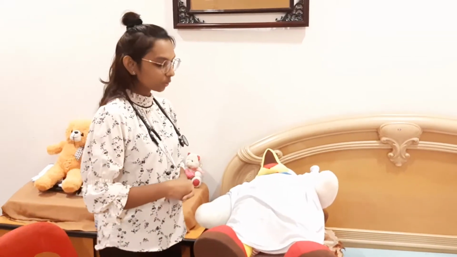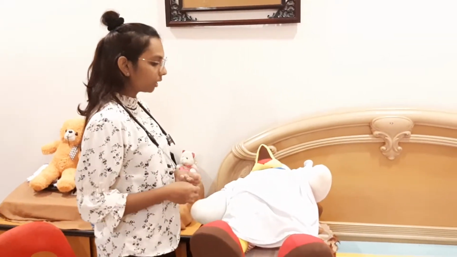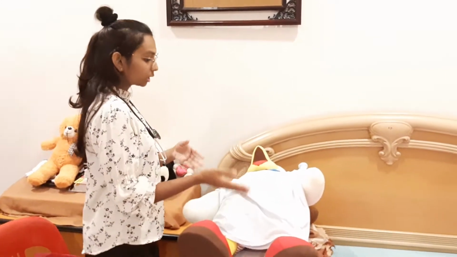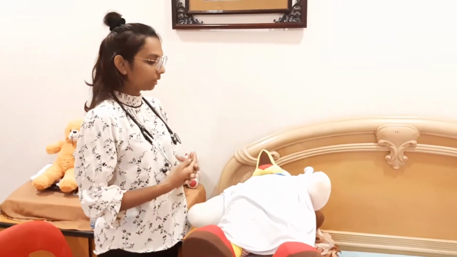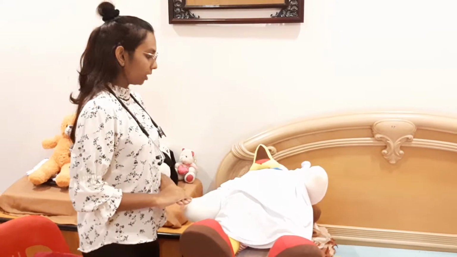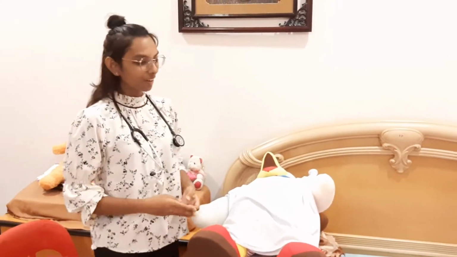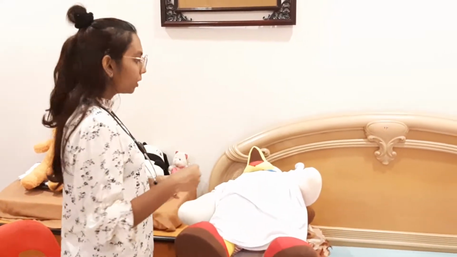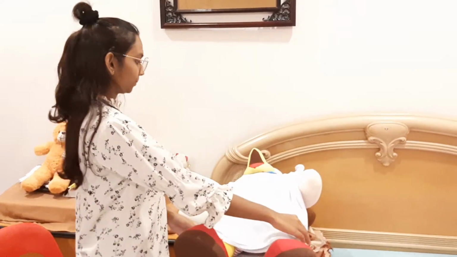33. Alright, so for this process, I'll be required to have you expose your abdominal area and I'll be required to touch your abdomen as well. Will that be okay? Okay. Alright, so without further ado, I'll have you remove your shirt. Is that okay? Okay.